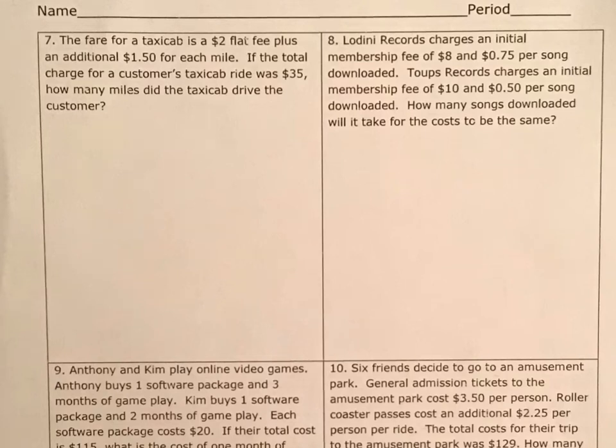Okay guys, we're on the back side of test 1.1 review part 2. I'm going to cover questions 7 through 10 in this video. We got some word problems here.